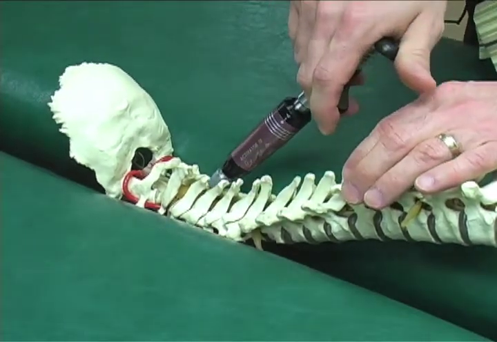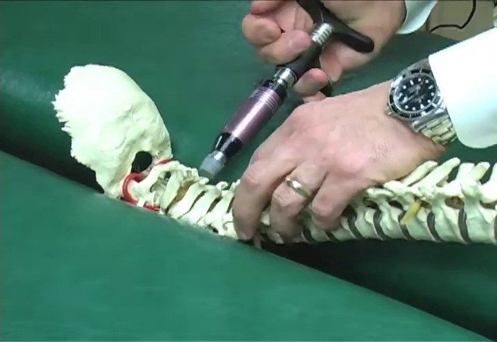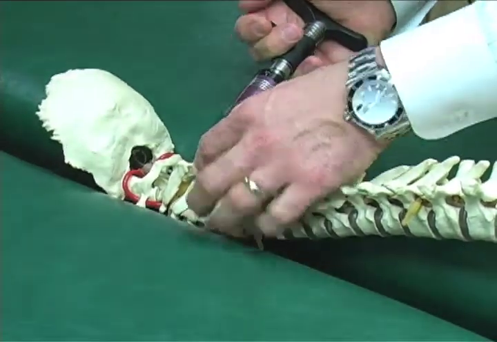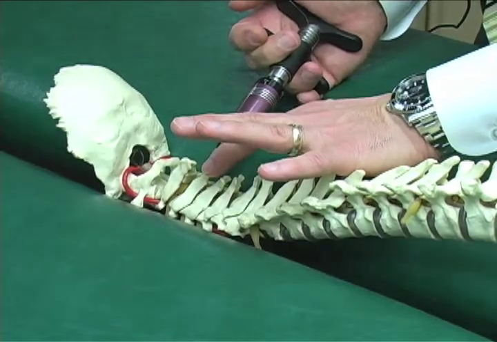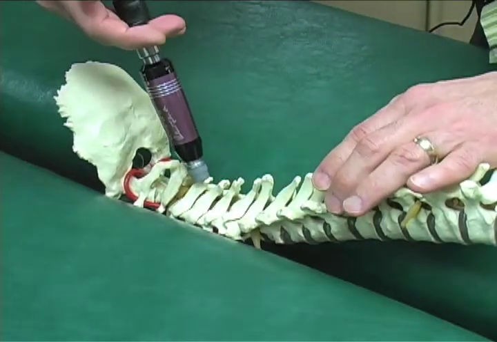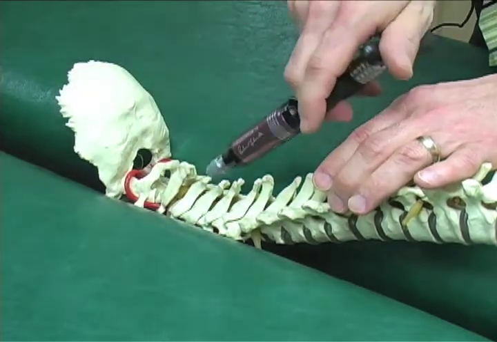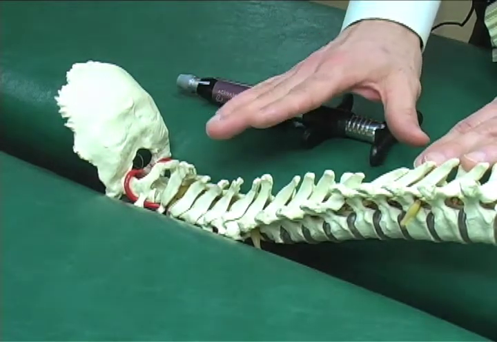An adjustment can use this part of the bone to actually apply the adjustment. This is called the spinous process. The name's not important, but those are the bony prominences that you feel in your back. You can kick that over to the side. You can adjust them down. You can adjust them up. You can adjust them in a combination of all those ways.